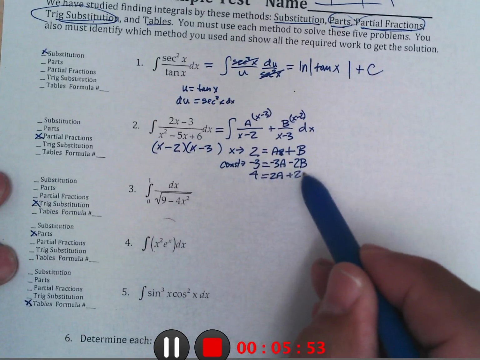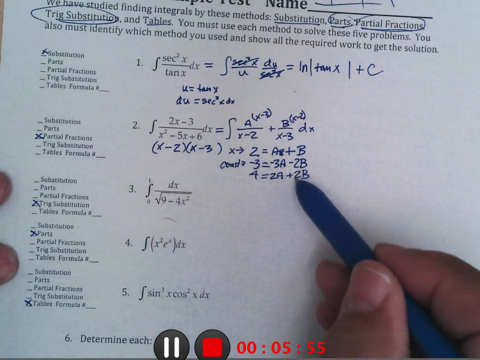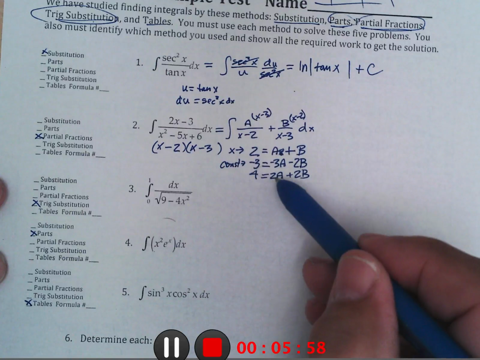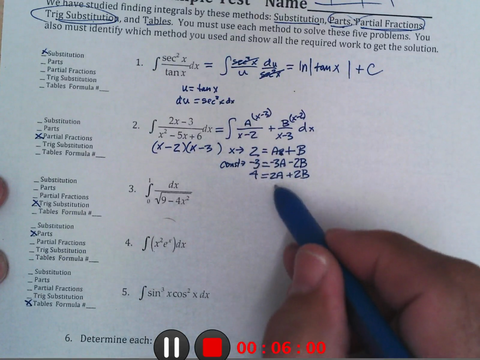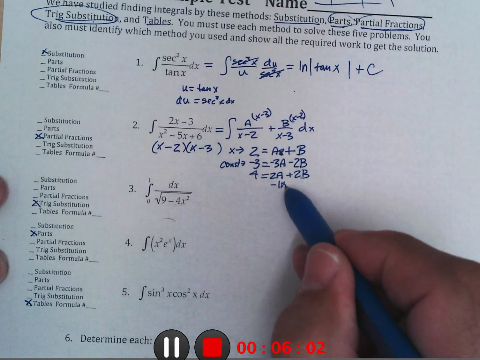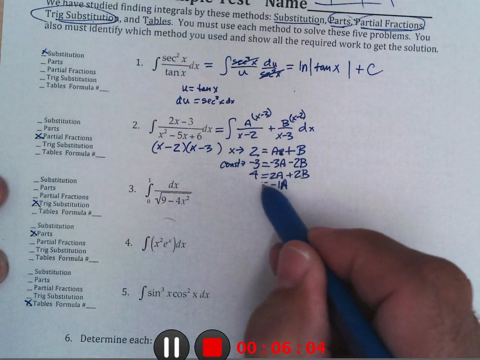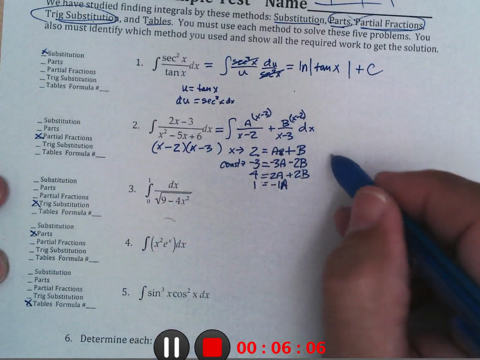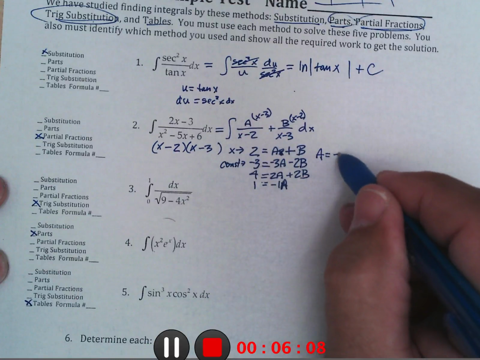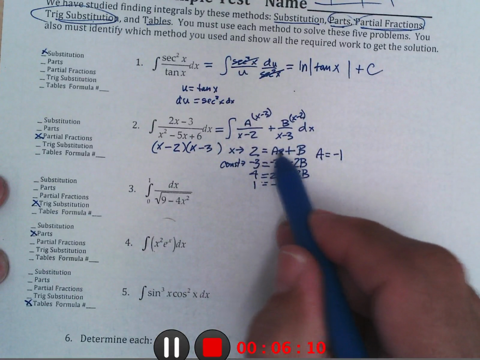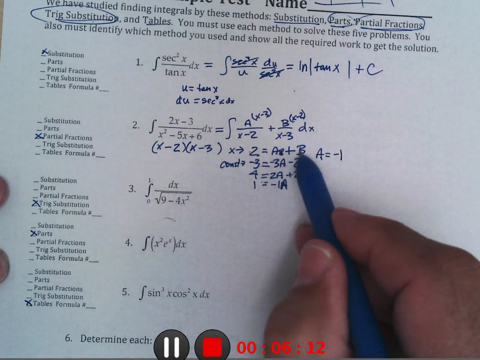I add these, the b's cancel out, and I get negative 1a equals 1. So a is minus 1. And if a is minus 1, and we have to add up to 2 with b, b must be 3.